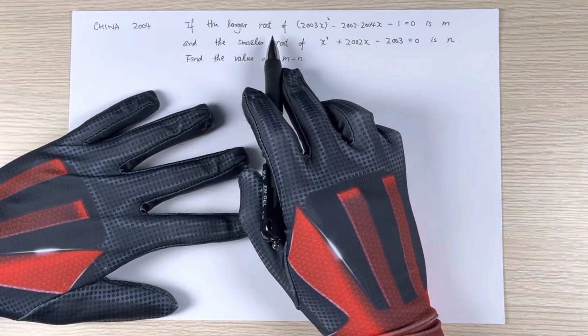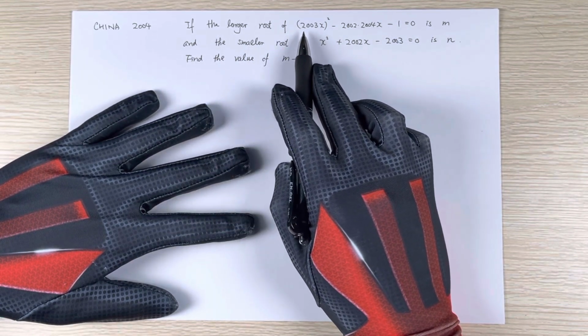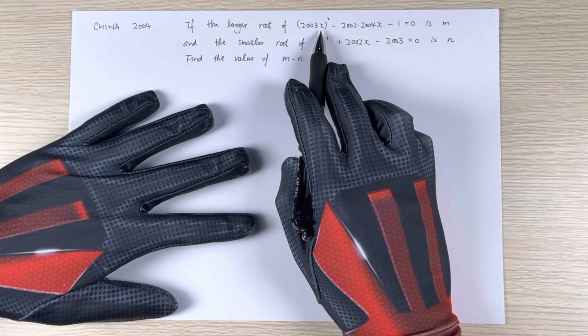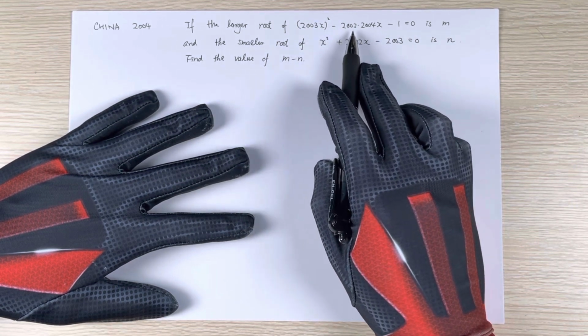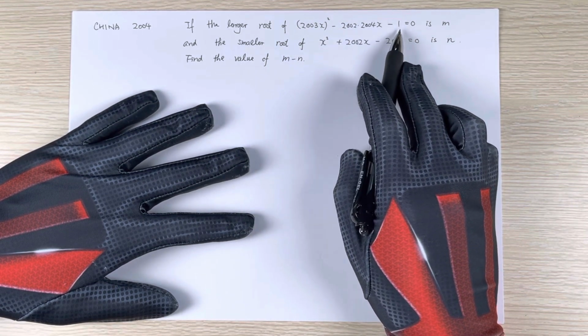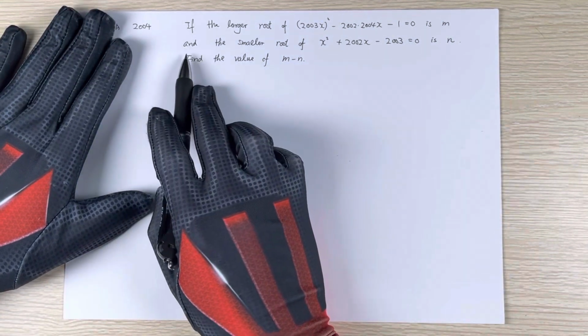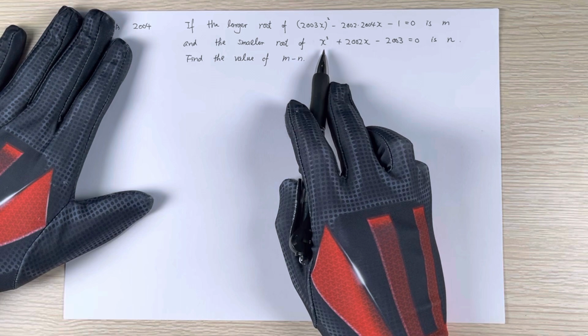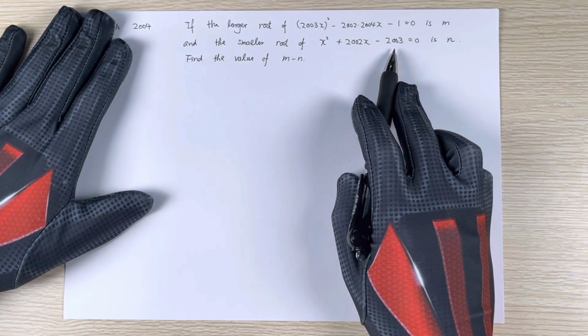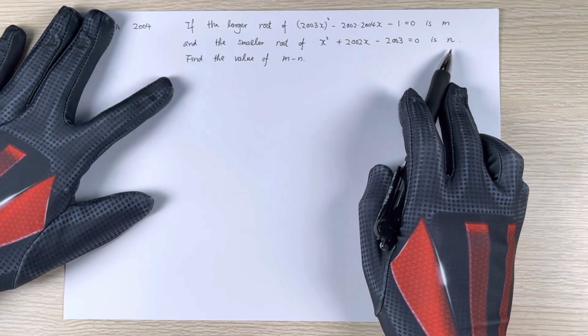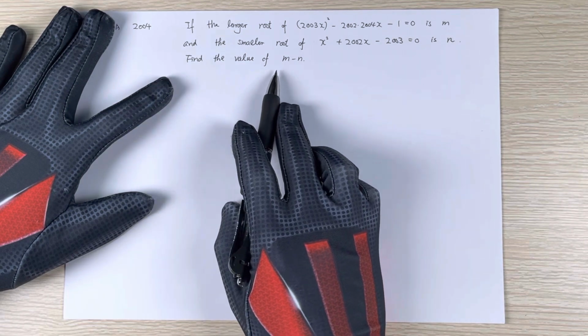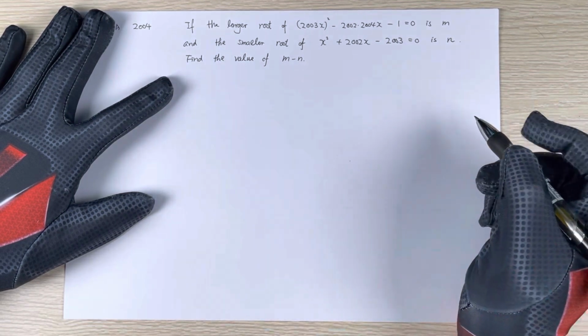If the larger root of this equation, 2003 times x squared minus 2002 times 2004x minus 1 equals 0, is m, and the smaller root of x squared plus 2002x minus 2003 equals 0 is n, you are asked to find the value of m minus n.